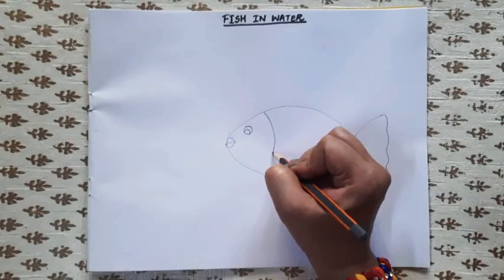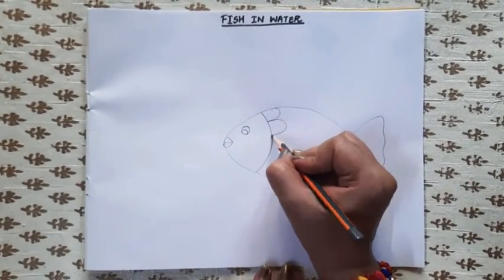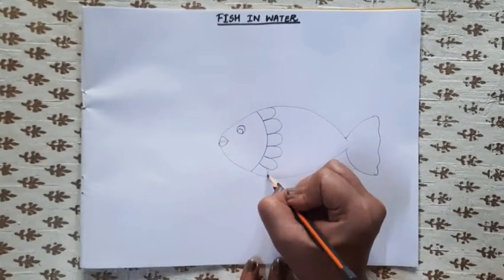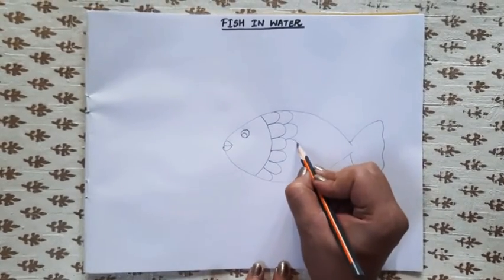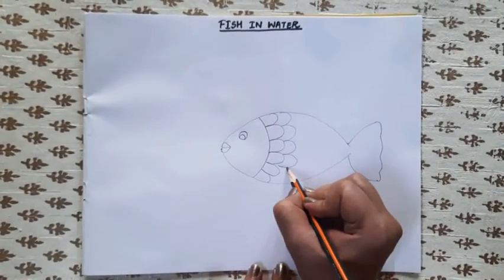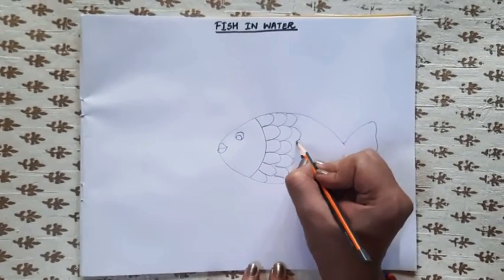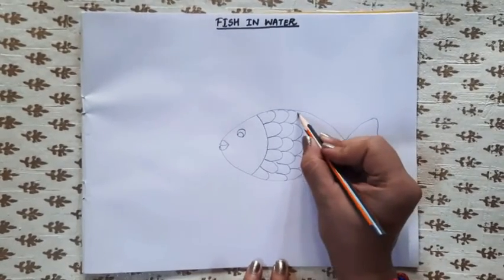Now it's time to make the scales. As you all know, fish has scales on her body which are in the shape of a U. So one behind the other, or you can also do one between the first two, whichever is easier for you.